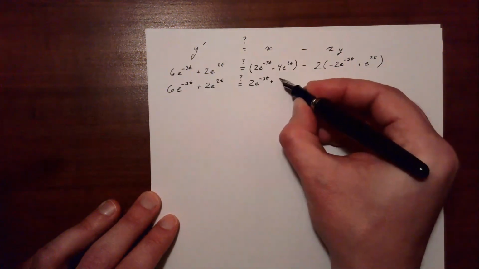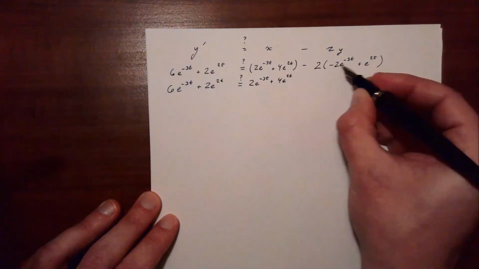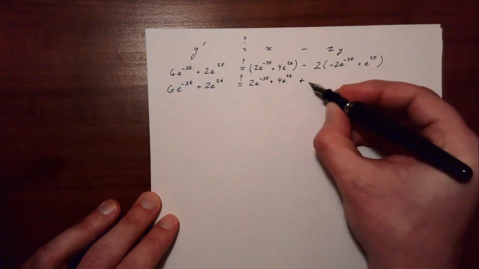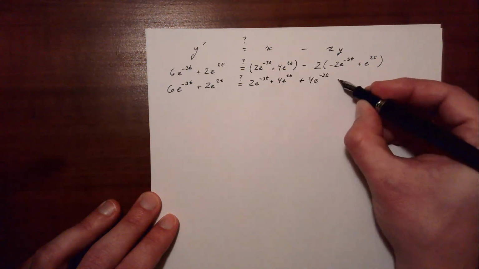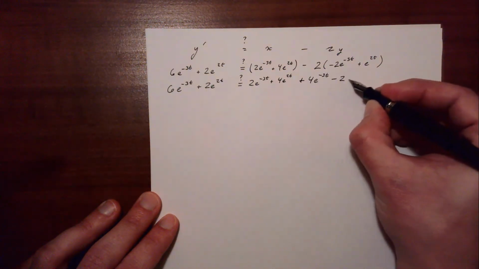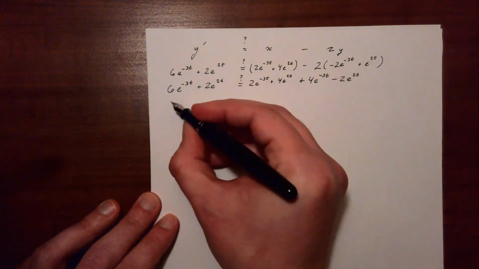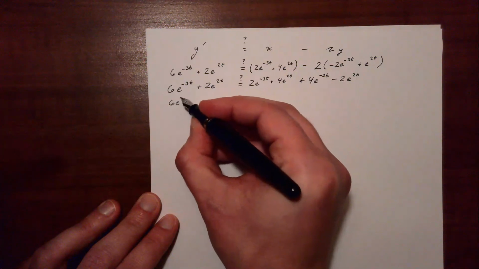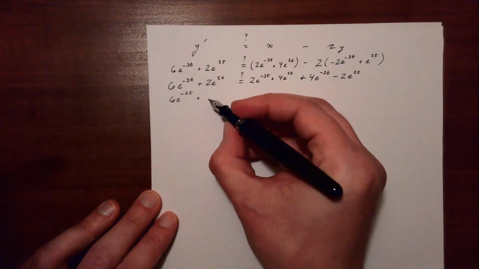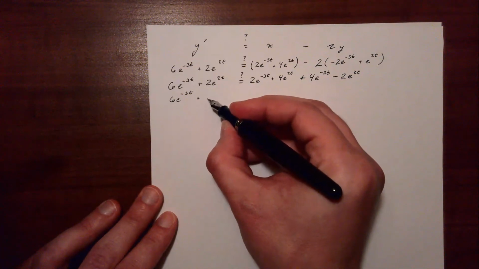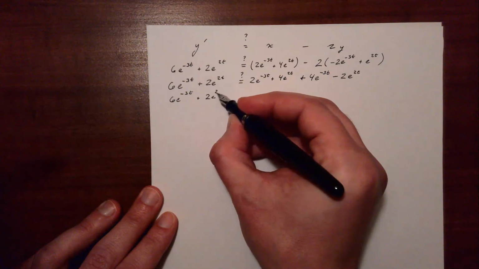Just trying to be careful here so we don't make a mistake. Now, if we distribute that, it's going to be positive 4e to the negative 3t. So far, it's looking pretty good. Minus 2e to the 2t. We combine the like terms, and we finally can confirm that what we found to be y prime matches what the differential equation suggests for y prime.